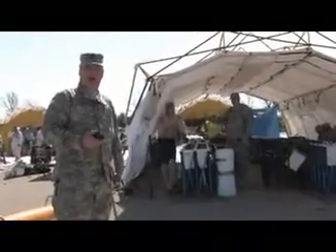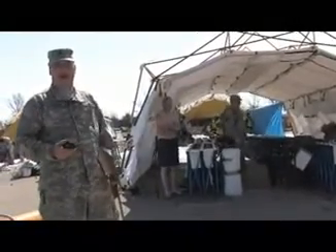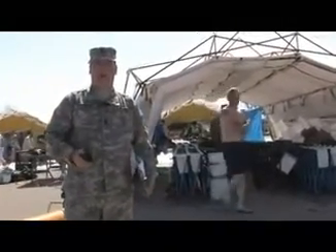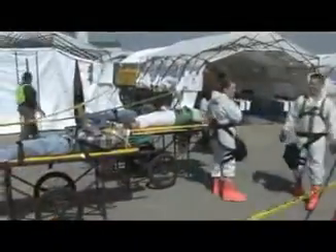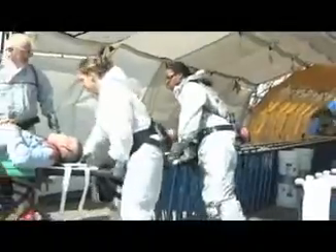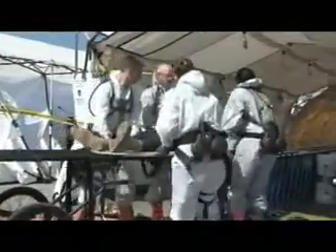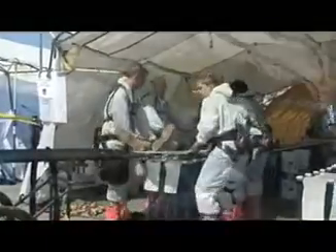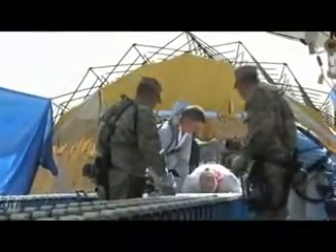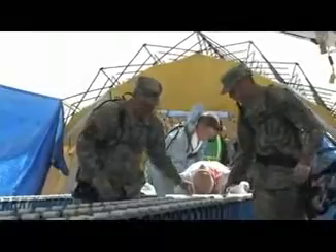The non-ambulatory line is the same principle as the ambulatory, only the non-ambulatory, these patients either can't walk or they cannot take care of themselves. So we go through the exact same sequence as we do for ambulatory. All they do, as you can see right there with the roller that they have, they just have to move them down the line. They'll run them through decon.